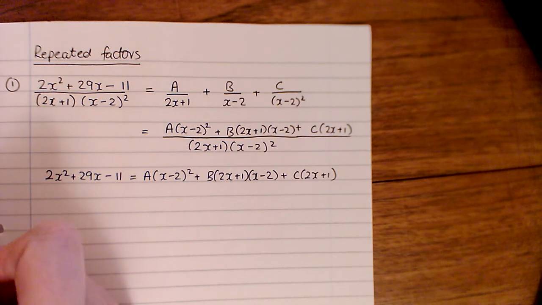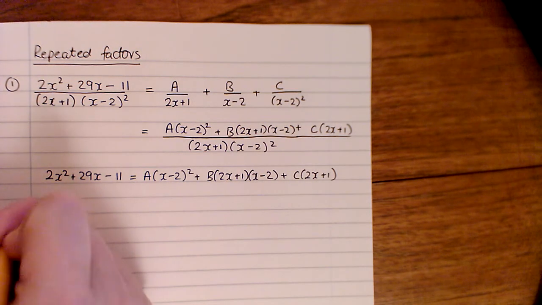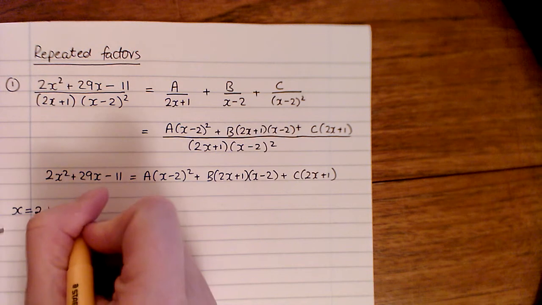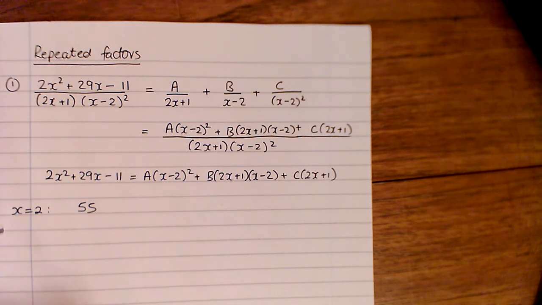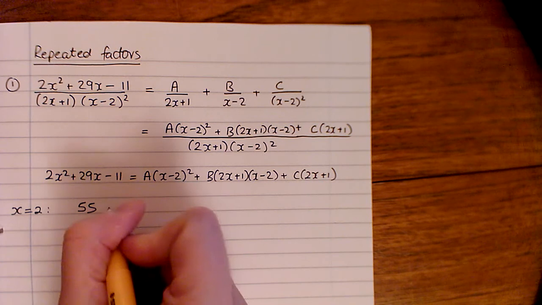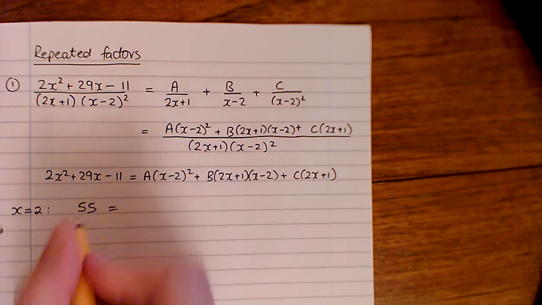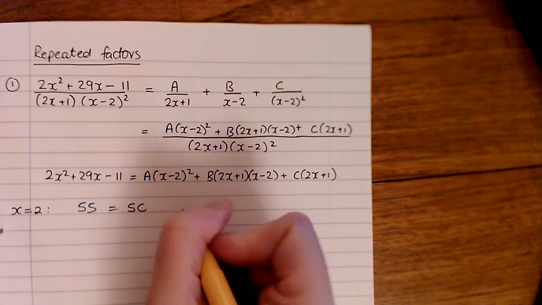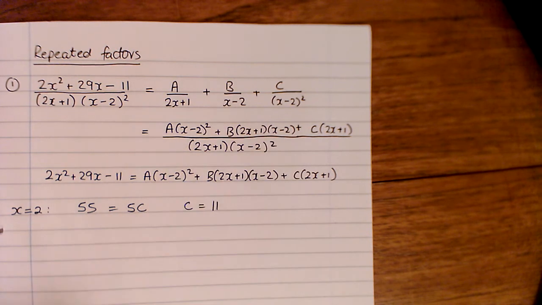Now we'll start this in the same way as we did with the linear factors. So we'll let x equal 2 first of all. On the left hand side that becomes 55. A and b will disappear, so we're just left with c. We'll put in x is 2 and we get 5c, which gives you that c is 11.